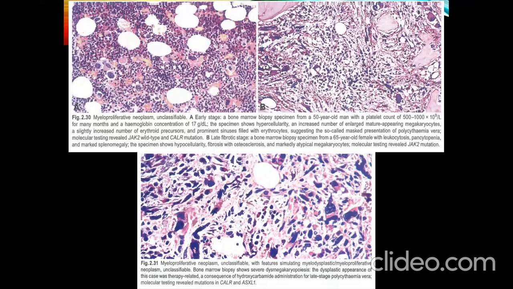The second picture, that is picture B, is showing the late fibrotic stage in the bone marrow biopsy specimen from a 65-year-old female with leukocytosis, pancytopenia, and marked splenomegaly. Also, we are seeing fibrosis with osteosclerosis and markedly atypical megakaryocytes. The last photo, the third photo, is showing features simulating myelodysplastic or myeloproliferative neoplasm, unclassifiable. The bone marrow biopsy shows severe dysmegakaryopoiesis. The dysplastic appearance of this case was therapy related and a consequence of hydroxycarbamide administration for late stage polycythemia vera.